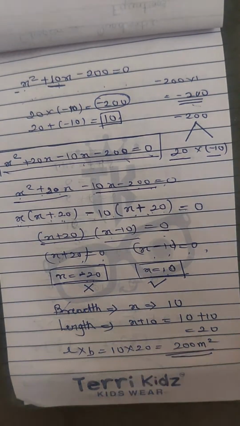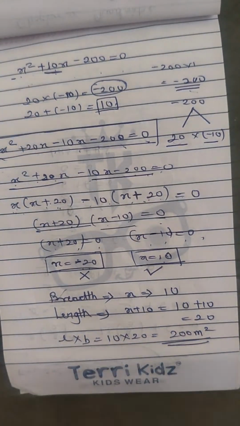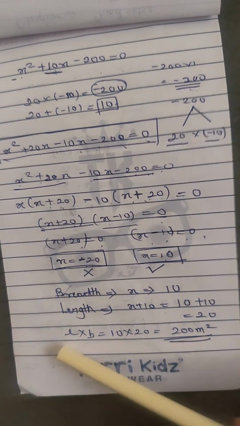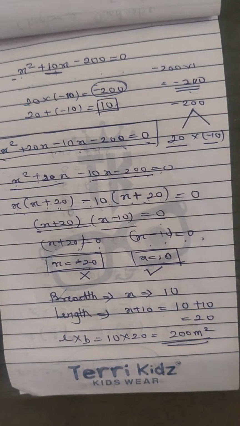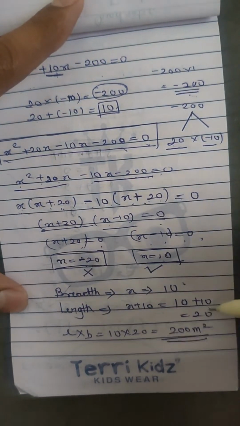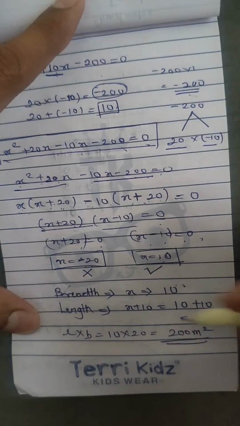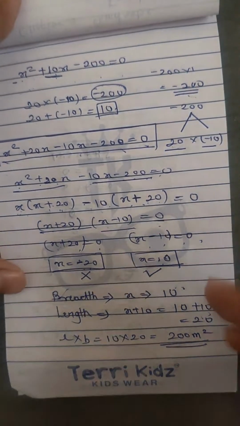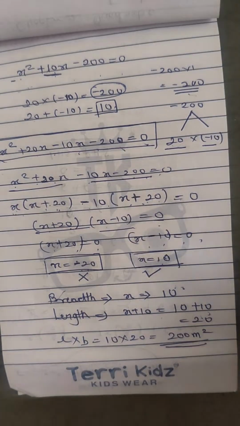So in this example, the length we get will be 20 and the breadth we got is the value of x, which is equal to 10. If we want to check whether our answer is correct or not, we can multiply the length with the breadth to get the value of the area, which is already given in the question, that is 200 meter square. So 20 into 10 also gives 200 meter square, which is actually the area of the rectangular plot mentioned in the question, that is also 200 meter square.